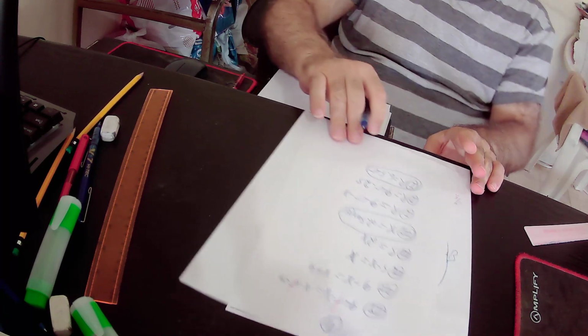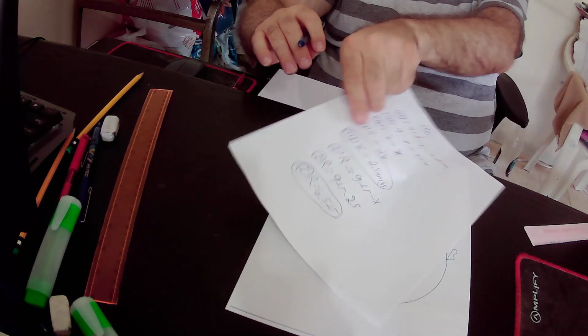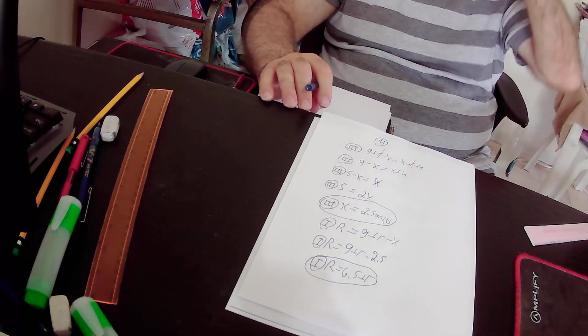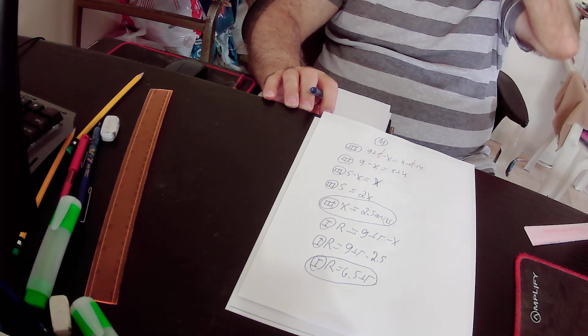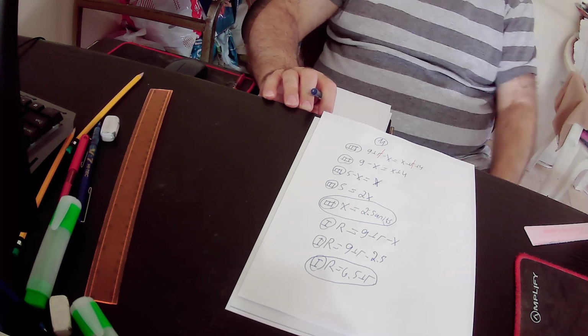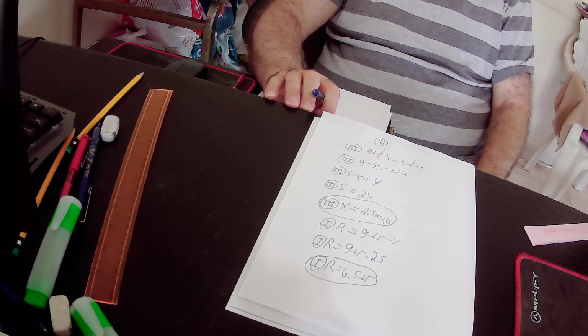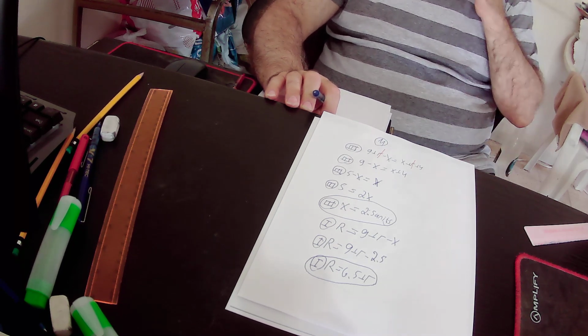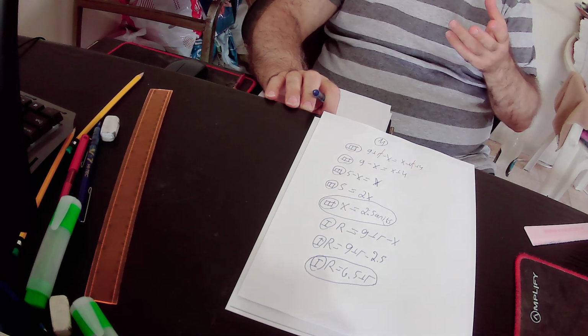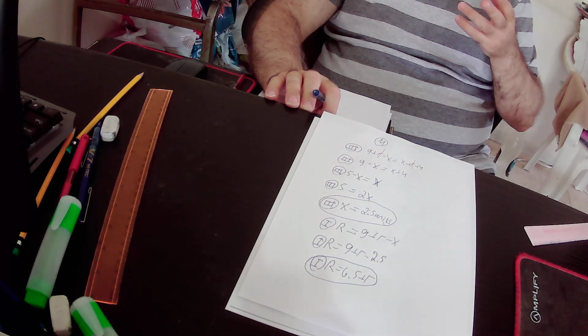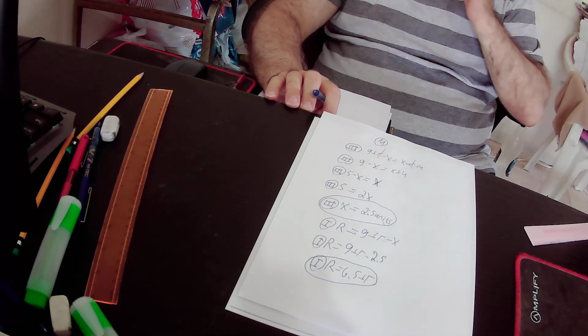Okay, we found that the size of the radius of the big circle equals 6.5 plus small r, that is to say the radius of the big circle is bigger by 6.5 units than the radius of the small circle.